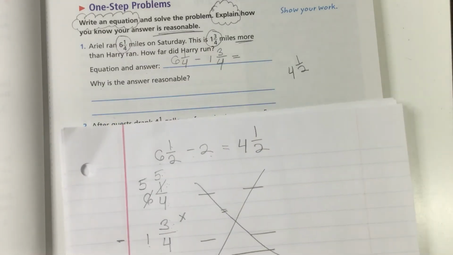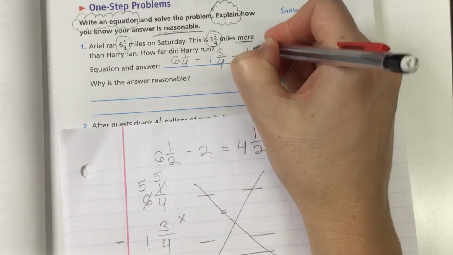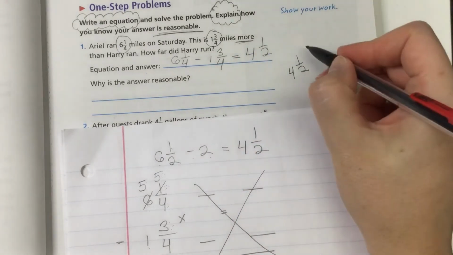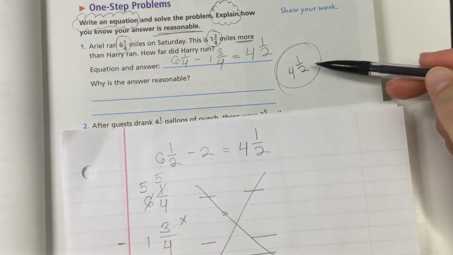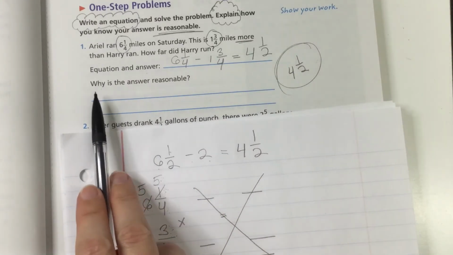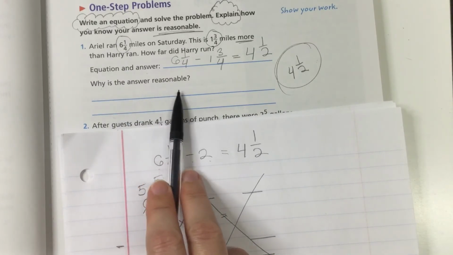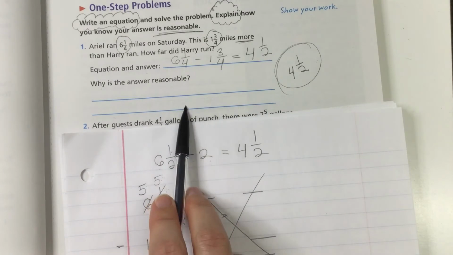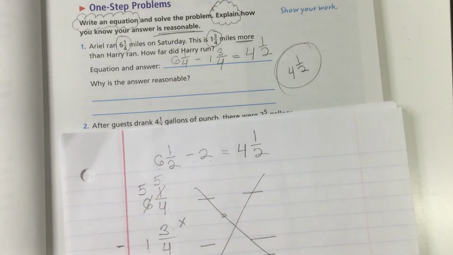Okay, so our actual answer is 4 1/2. Is it reasonable? Why, yes, it is. Our estimate was also 4 1/2, believe it or not. So you would say, yes, it is reasonable because when I rounded, I got 4 1/2. And it's, of course, the same at this time, but it could be something where you would say, when I rounded, I got this, and it's very close to the exact answer.